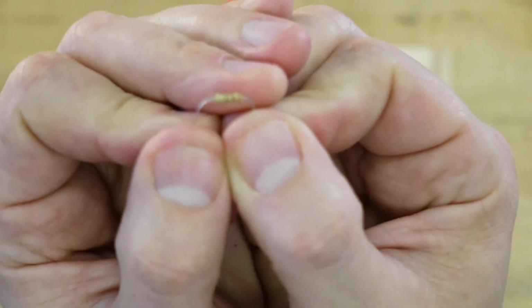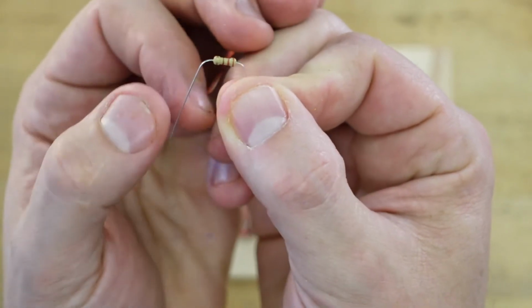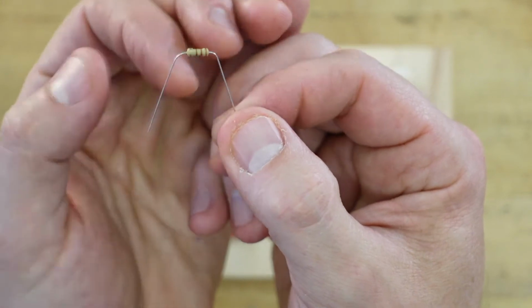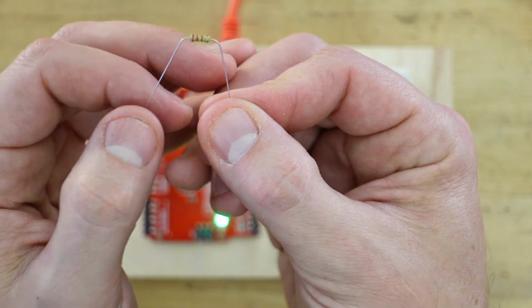Here's our 220 ohm resistor. Come on, awesome autofocus. And it is not polarized, meaning we can connect it electrically in any direction. We could connect it this way, we could connect it that way. It's going to be just fine.